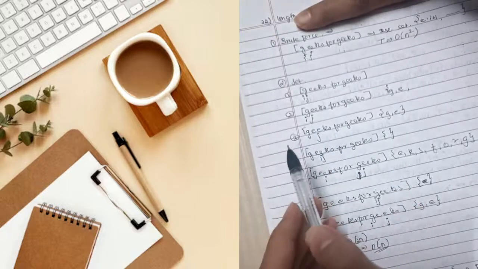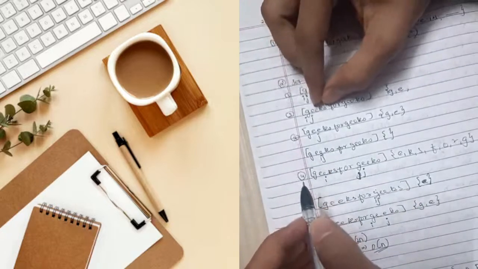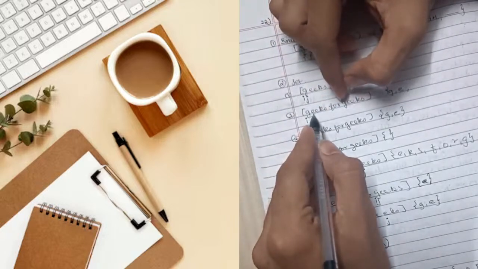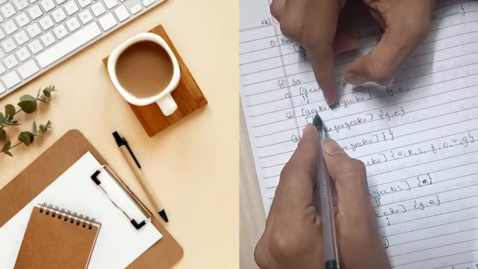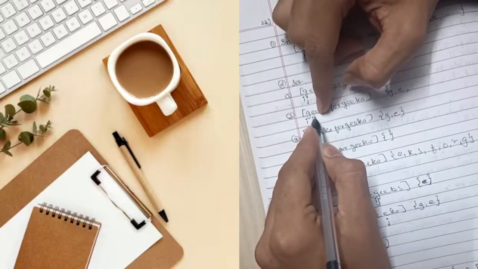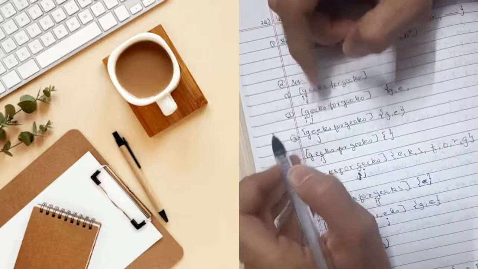So it's quite similar. See, first it will encounter E over here, then the second time J is over here and it will encounter E a second time.